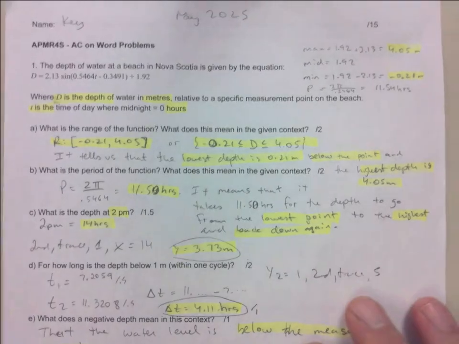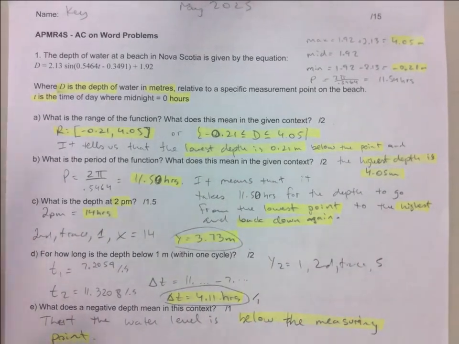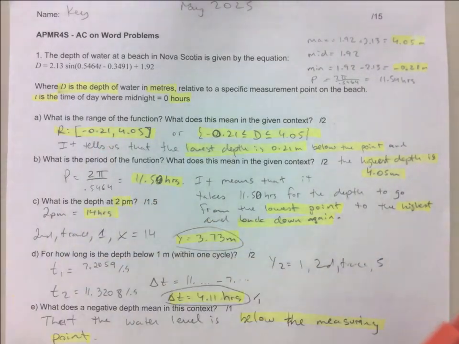Okay, so here's the key for this one. If you could just pay attention real quick here. Range, obviously you need to find the highest and the lowest y value. Sinusoidal is the only function that is restricted on both ends when it comes to range. Always. Whether it's a word problem or it isn't, it is capped, okay? So you find the max and the min.